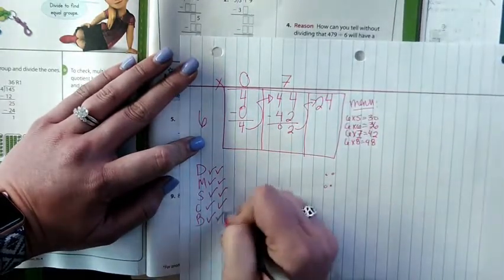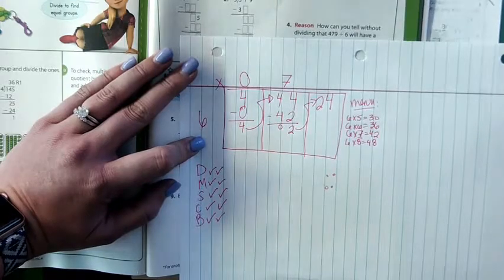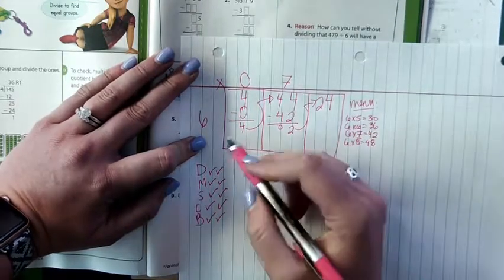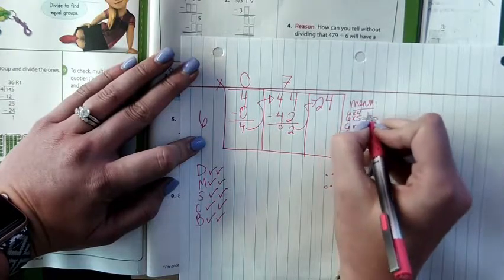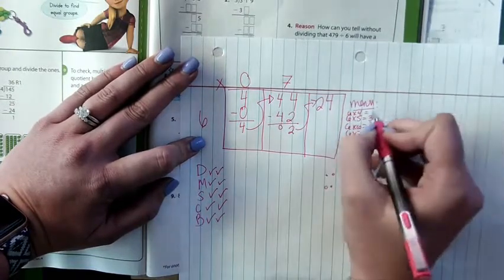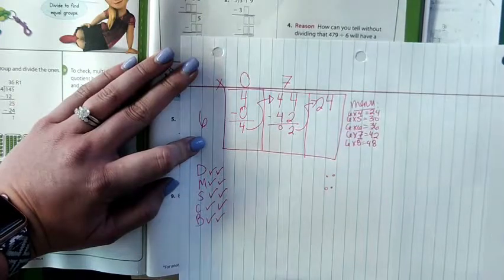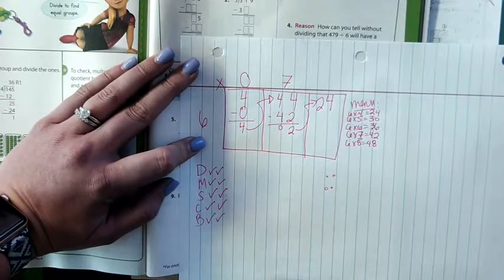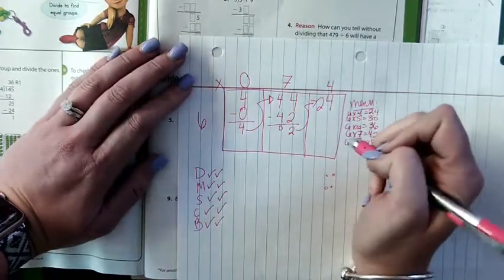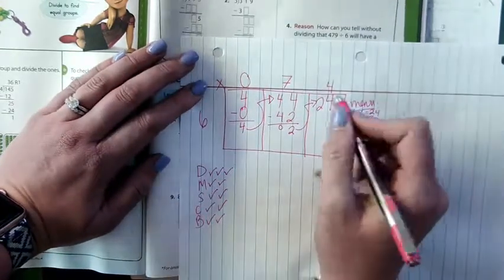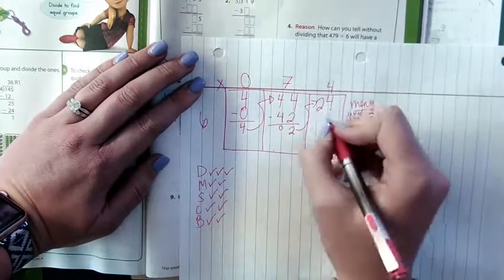Now we have 24. So we need to figure out how many groups of 6 we can make with 24. If we go backwards, 6 times 4 is 24. So we know we can make exactly 4 groups with our 24 cookies, 4 groups of 6. That's our division. 4 times 6 is 24.